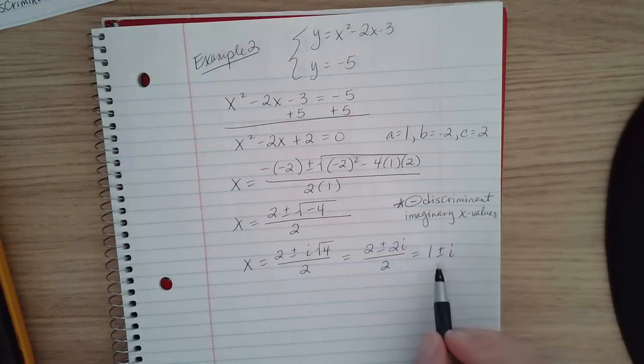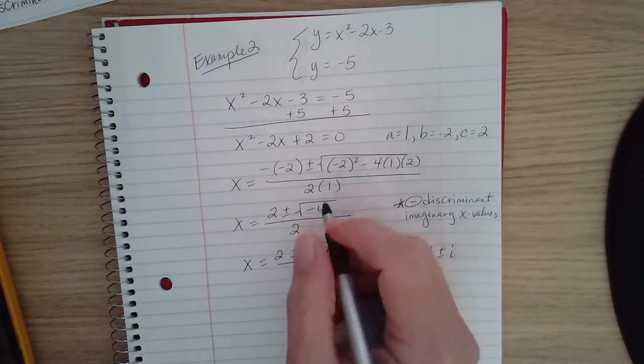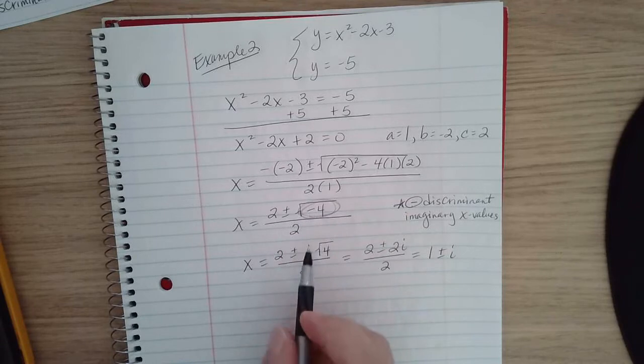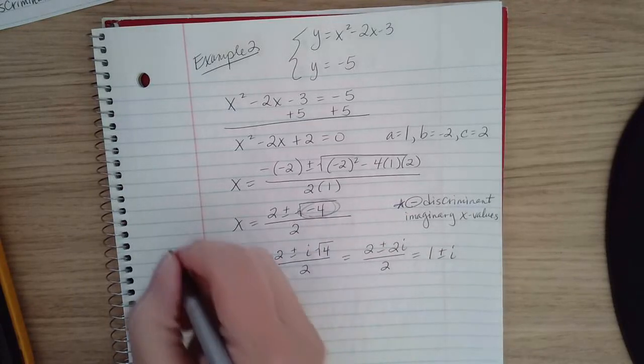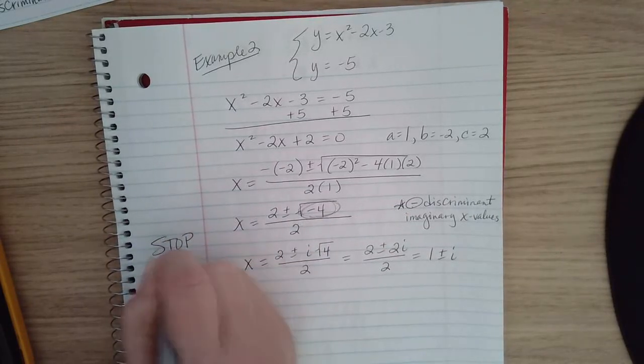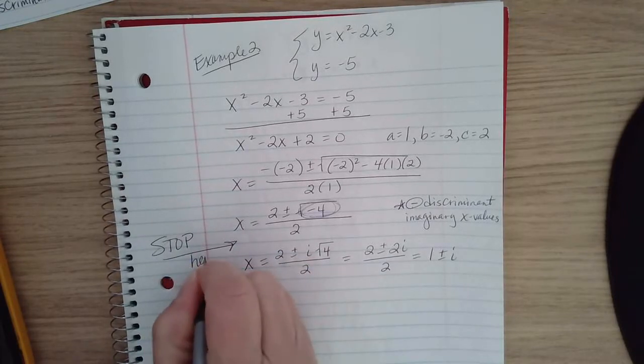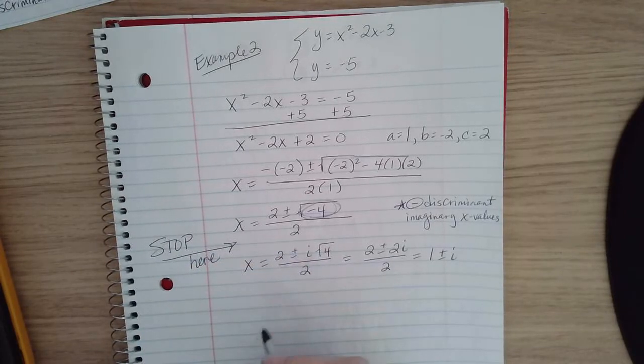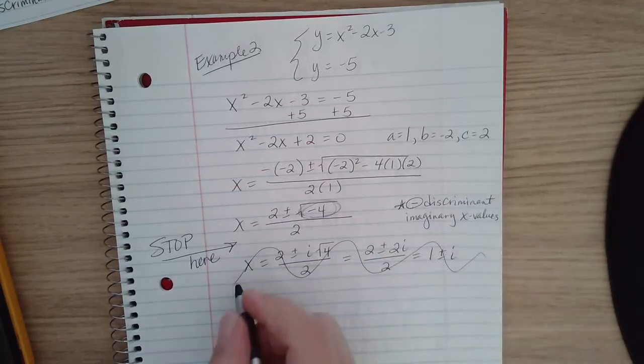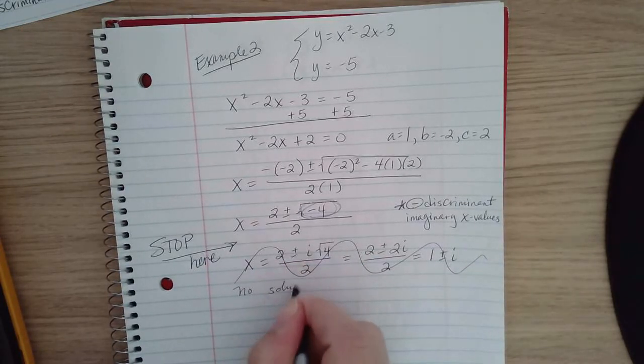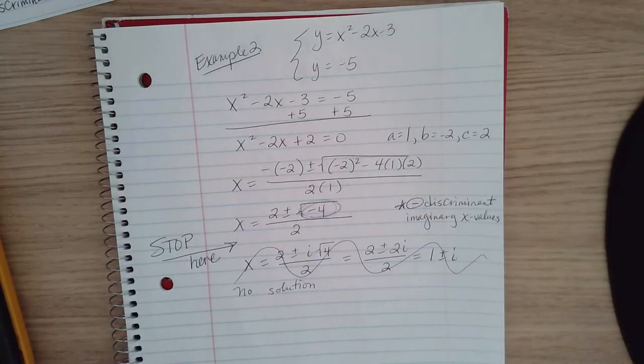However, when I have 1 plus i and 1 minus i for my x values, I won't be able to find real number y values. So as soon as I find that my discriminant is negative, I can stop solving. And I'll just say no solution. And what that means graphically is that my graph of my curve won't cross my graph of my line.